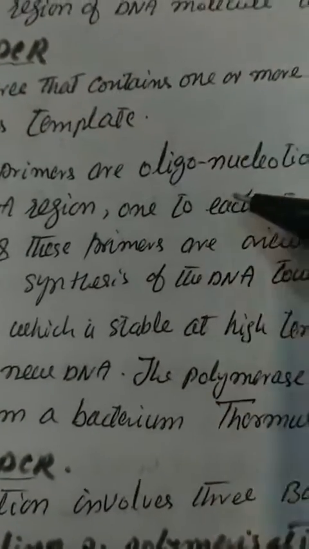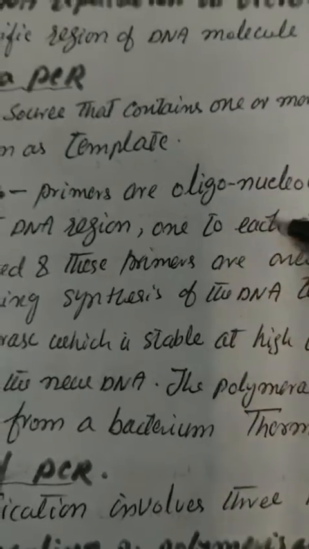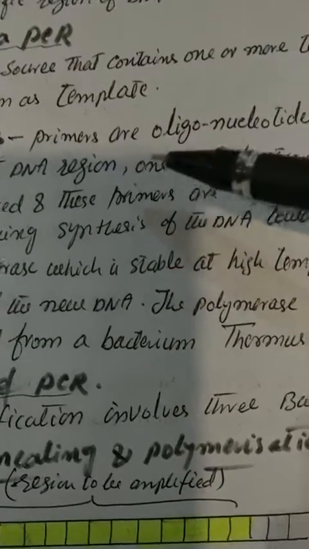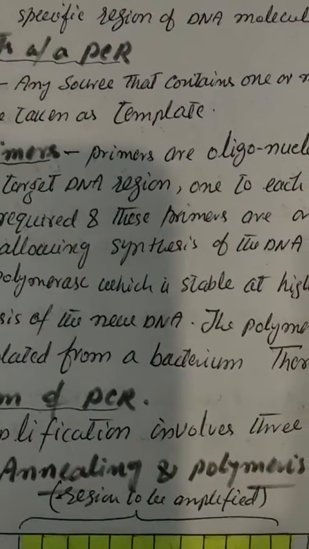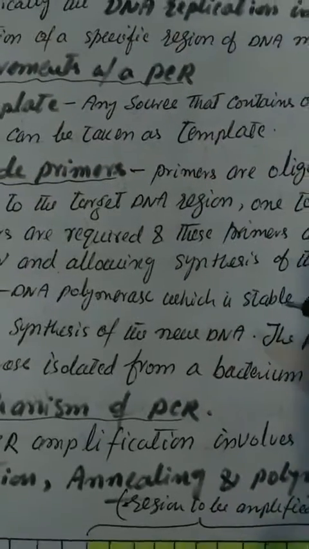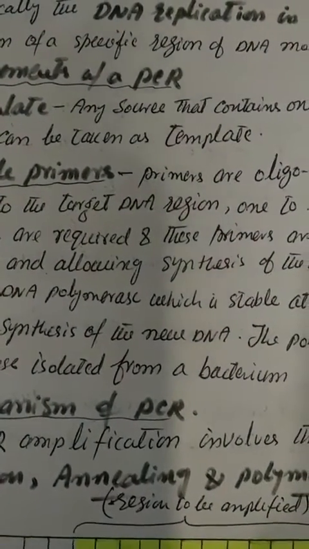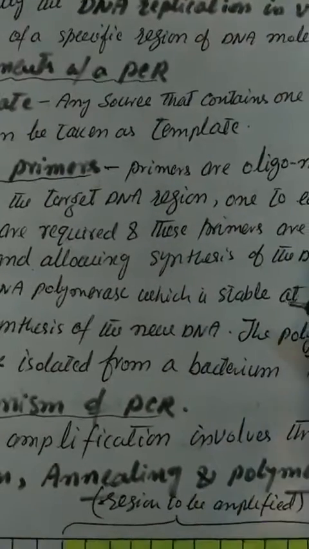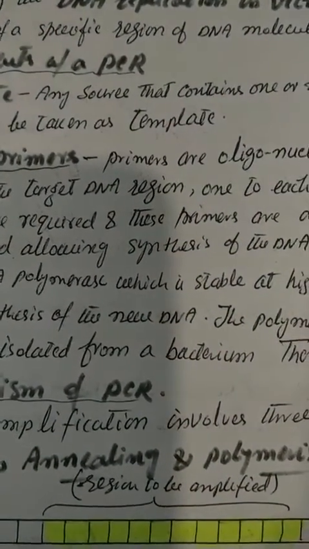Primers are basically oligonucleotides, usually 10 to 18 base pairs long, that hybridize to the target DNA region, one to each strand of a double helix. Two primers are required, and these primers are oriented with their ends facing each other, allowing synthesis of the DNA towards one another.